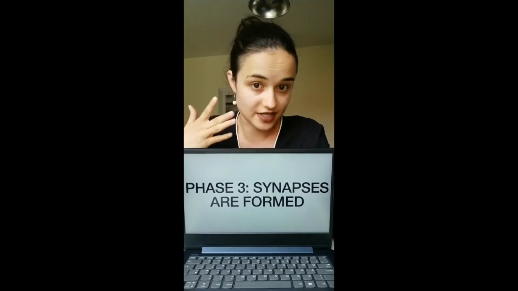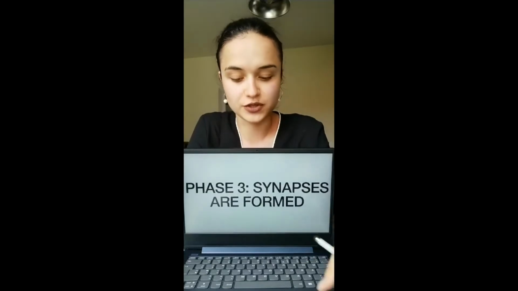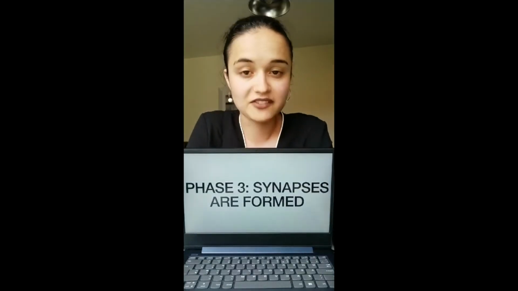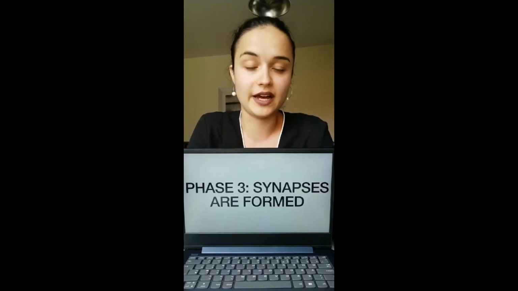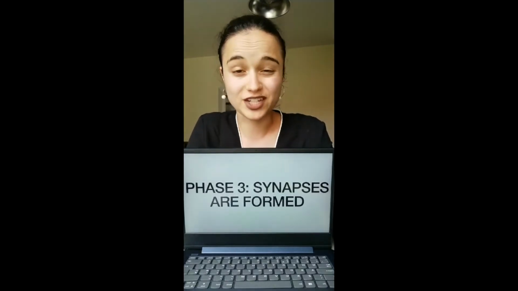So this is the synapse. This is like a connection between two neurons. And so after neurons are born, after they found their way to their targets, they will connect to the target via a synapse in order to be able to exchange information with their targets. So this is the third phase of nervous system development, basically.